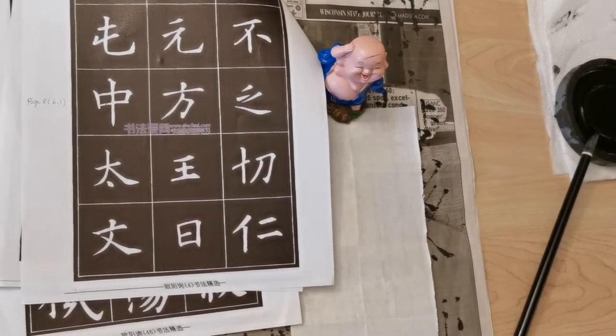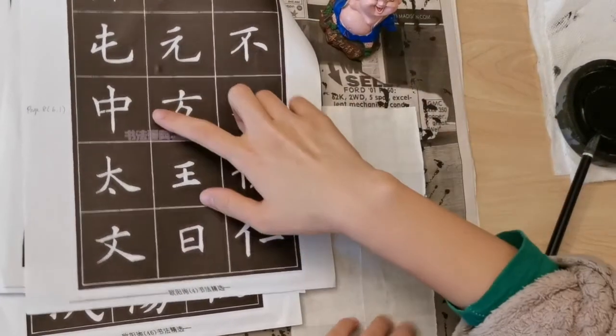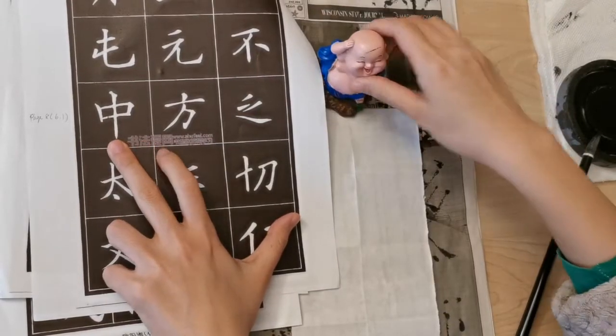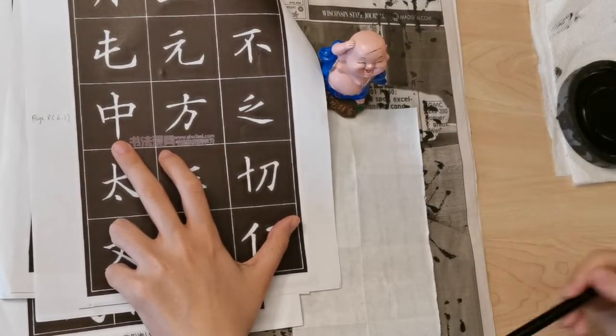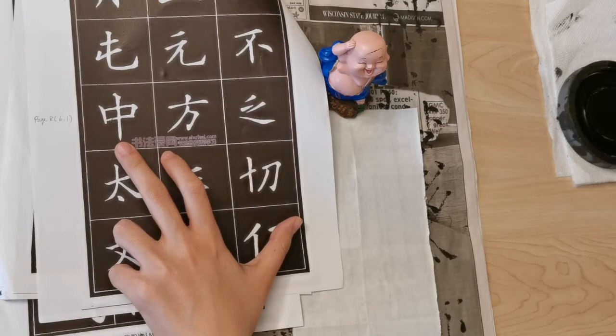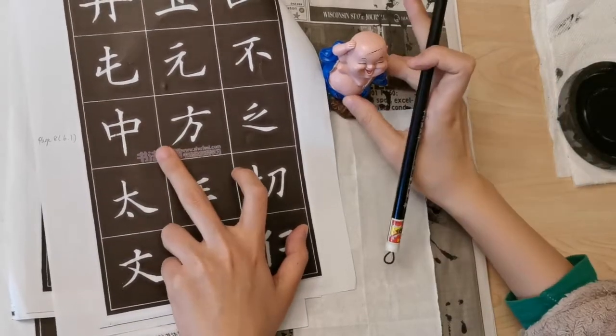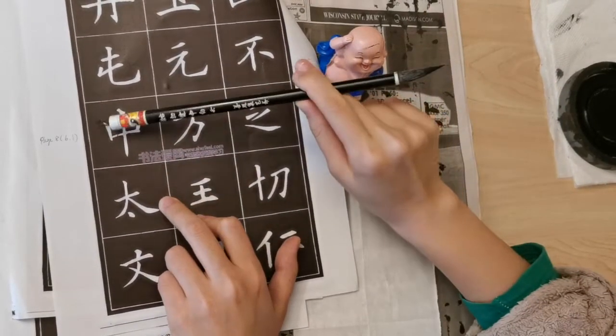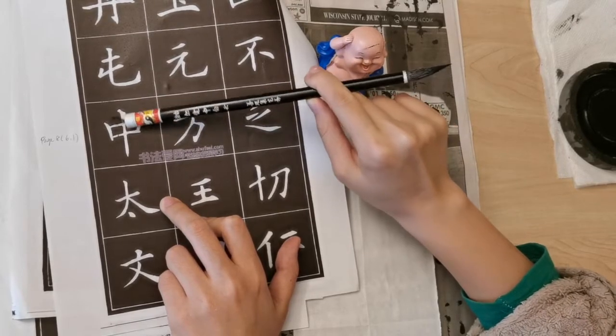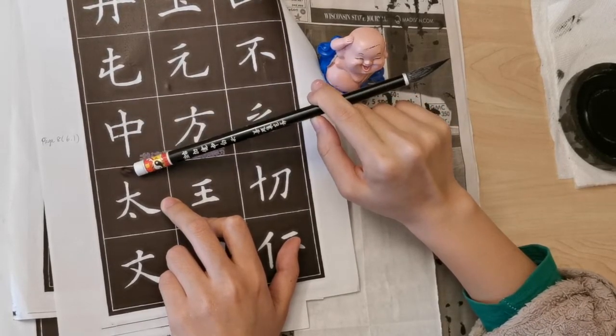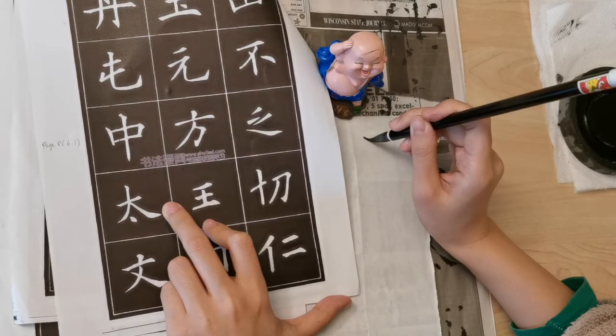So the first character that I choose is this easy one that ends in the middle. And on the right hand side, I'm going to write the Ou Yangxun style. And as I described before, you can see the horizontal stroke and the vertical stroke are of very similar thickness.